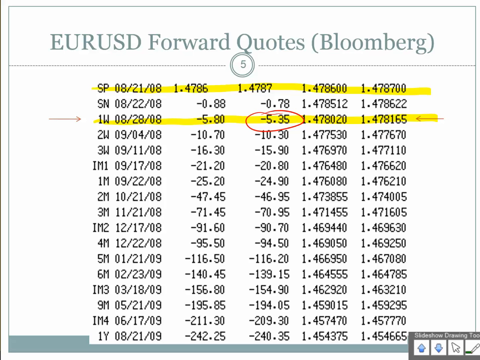So what that means is pips are price points, and this is a 4 decimal place currency, so 5 pips refers to that 4th decimal place right here. So we need to subtract 0.0000535 from that decimal place. But bottom line, the price is listed right here. The price to buy euros a week from now is $1.478165 from Bloomberg. The price to buy them today is $1.47, and what you see is the price is going down over time.